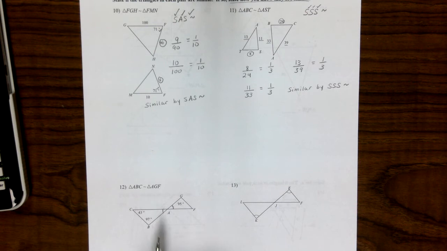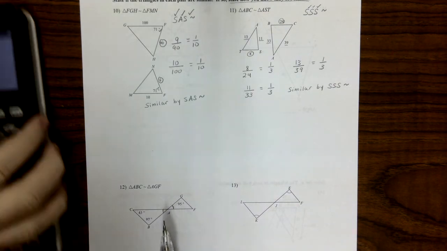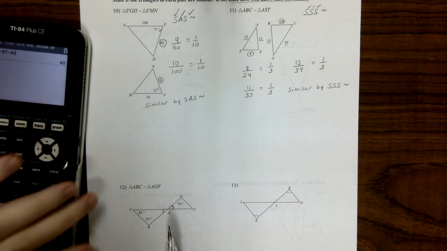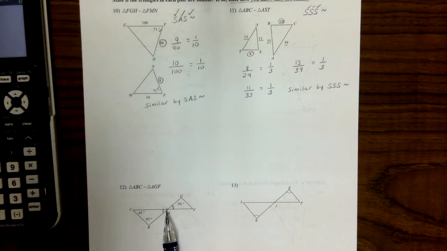Remember I told you anytime you see an X shape and you know you have vertical angles, go ahead and mark them. You may not use them, but I want you to go ahead and mark them. And in this case, it helps us because we could find angle A, like I was saying. We could do 180 minus 97 minus 43. We could figure out that angle A right here is 40, and then we would know that this one's also 40. But in the grand scheme of things, it doesn't matter because vertical angles have to be the same.